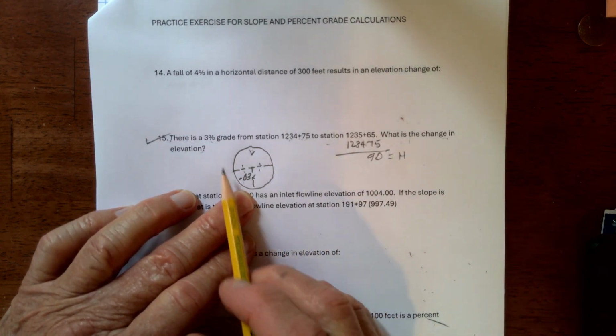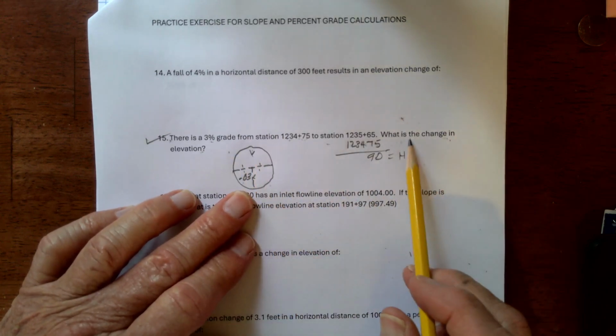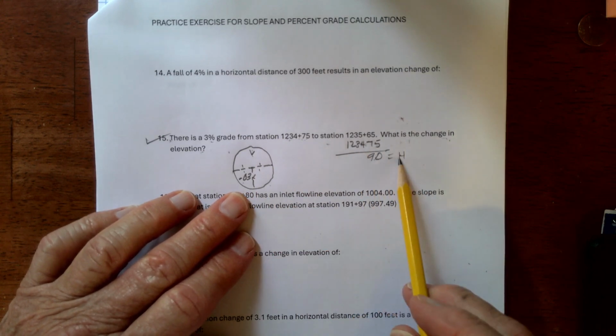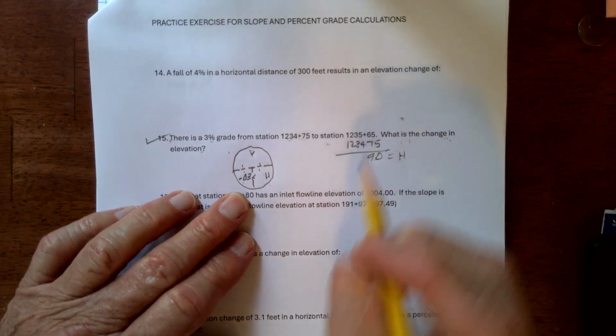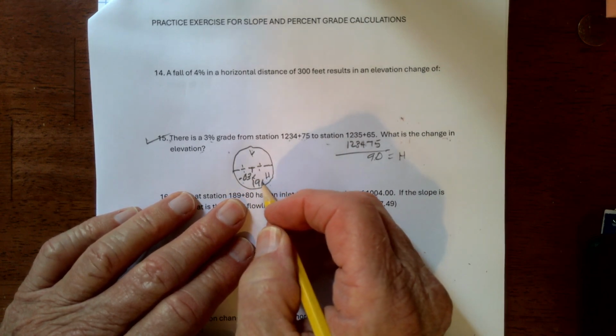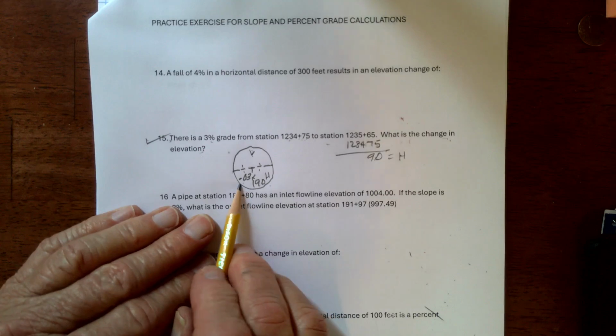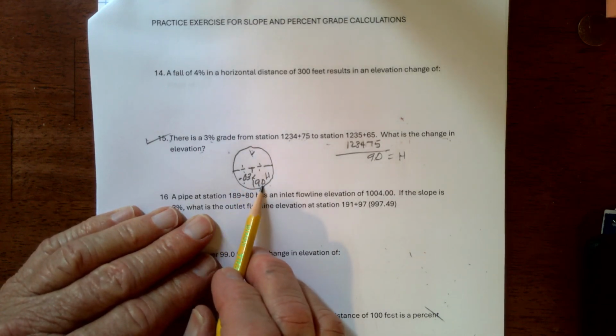The vertical, is that what we're looking at? Yeah, the change in elevation is the vertical. And we have 90 feet horizontal, vertical on top, horizontal, I'm with you now, on the bottom, which is 90. And here we go back to what we did before. You multiply the percent in decimal times the horizontal distance.